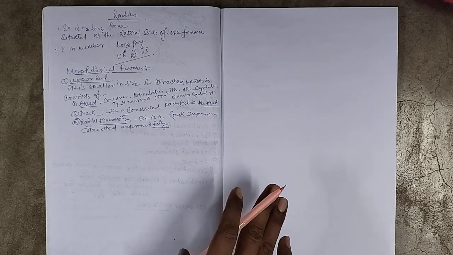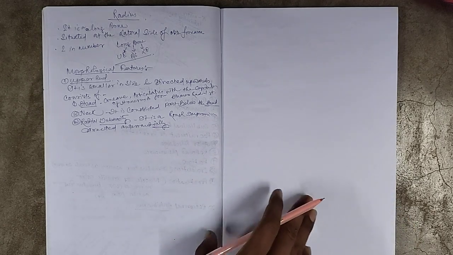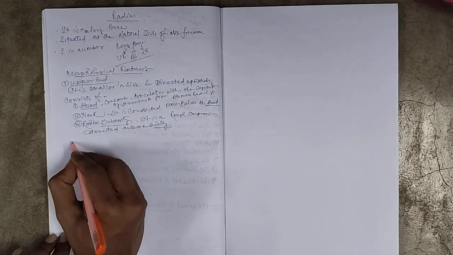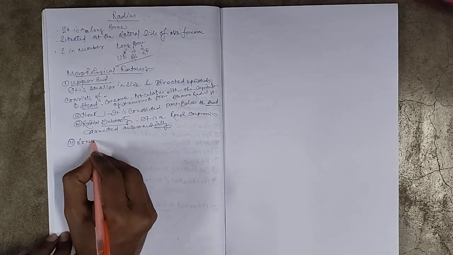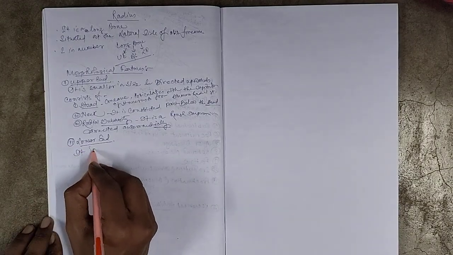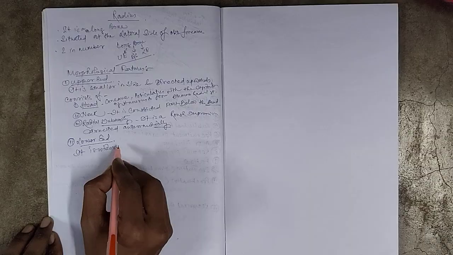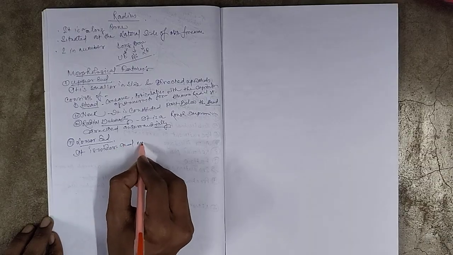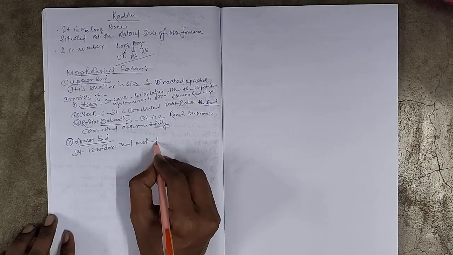Okay, and now we will discuss the lower end. In case of the lower end, it is wider and must be directed downwards.